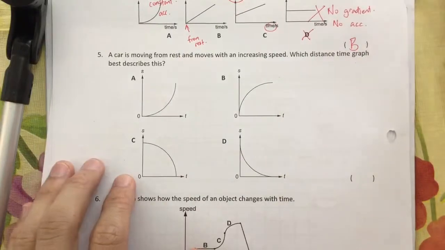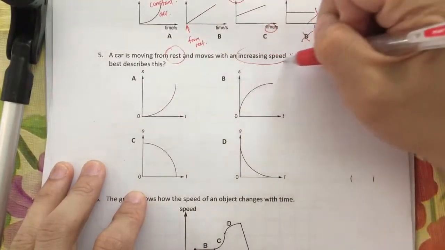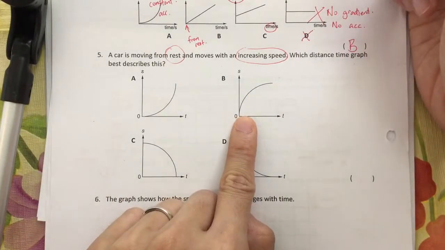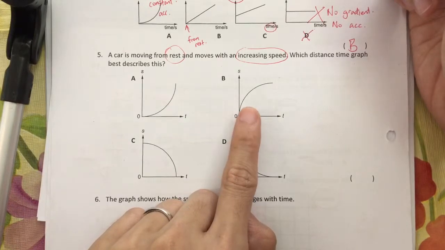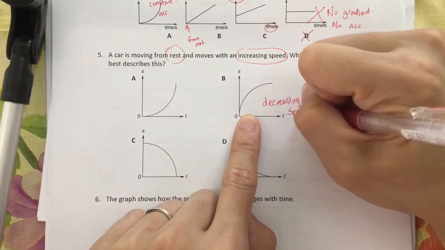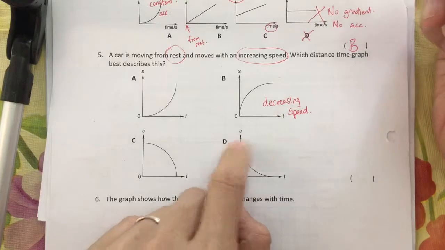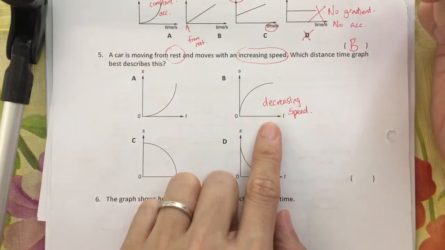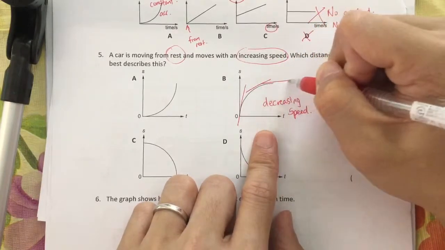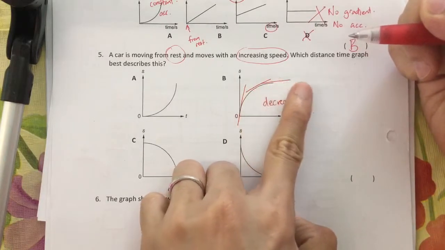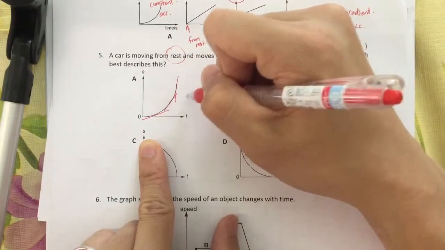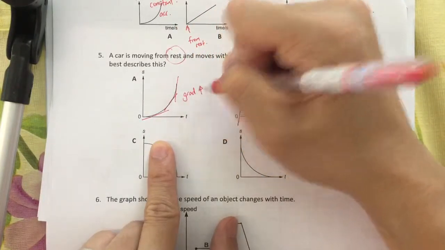So if you think you know, what's the next one? From rest, increasing speed. Why not B? Because E is decreasing. B is decreasing speed. That's why it's not. Write this down. How do I know it's decreasing? Because I need to look at the line, the gradient. When you look at this graph, the gradient is getting smaller and smaller, whereas this gradient is getting higher and higher. Gradient is increasing.